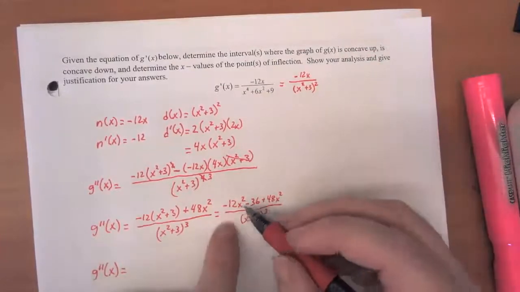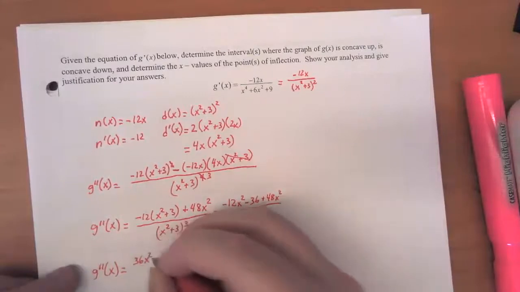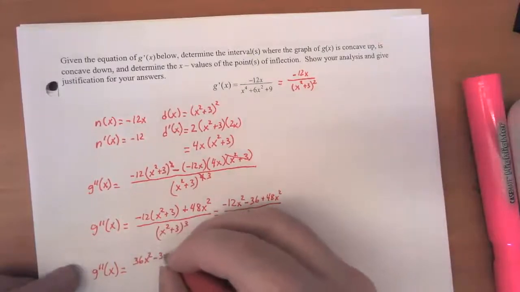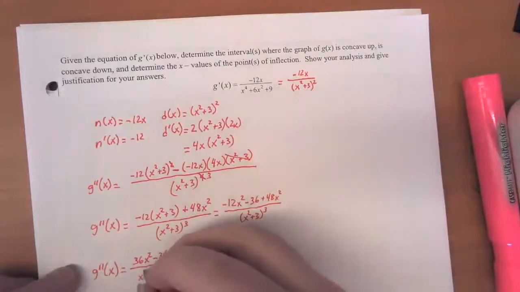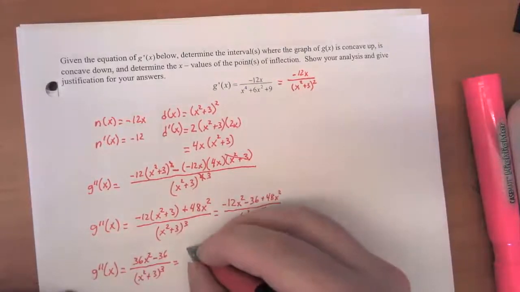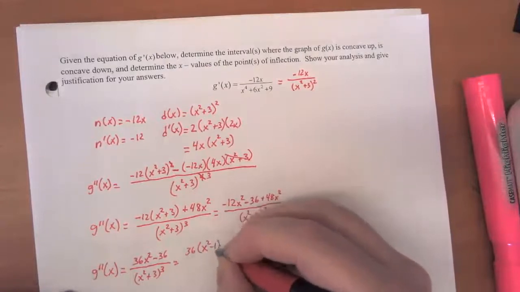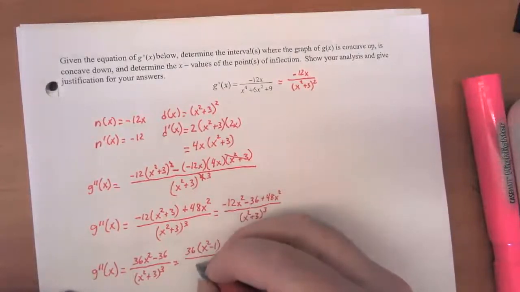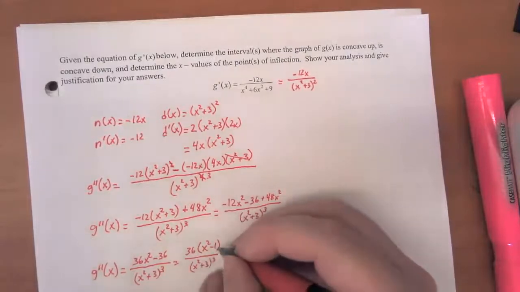So 48x squared and negative 12x squared would be 36x squared minus 36 over x squared plus 3 quantity cubed. I'll factor out a 36 from here, so that becomes 36 times x squared minus 1 over x squared plus 3 quantity cubed.